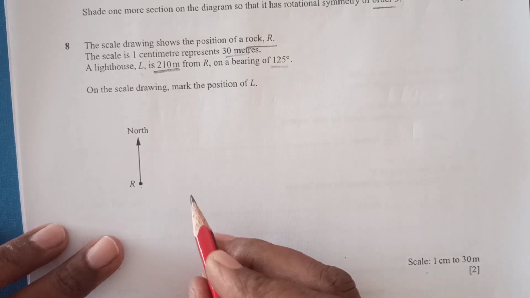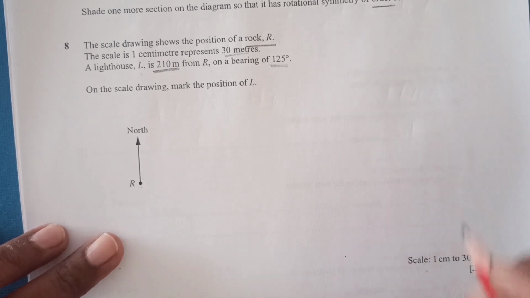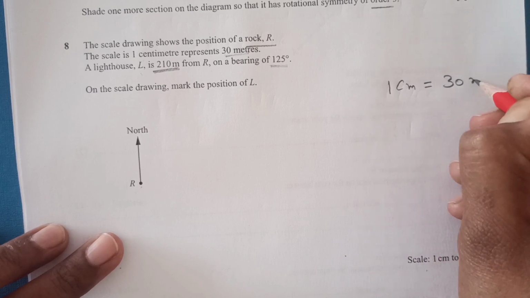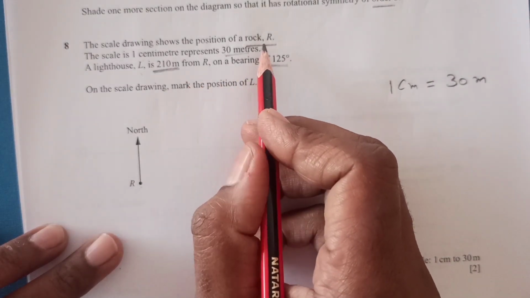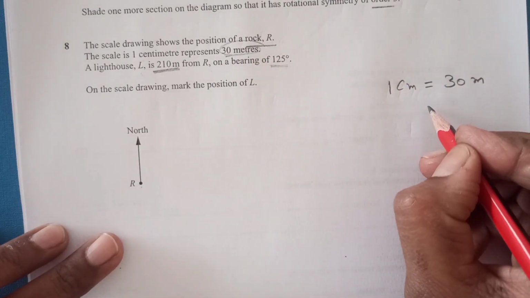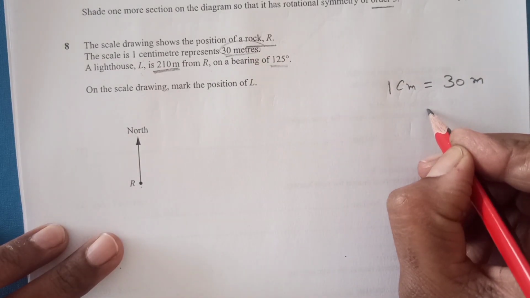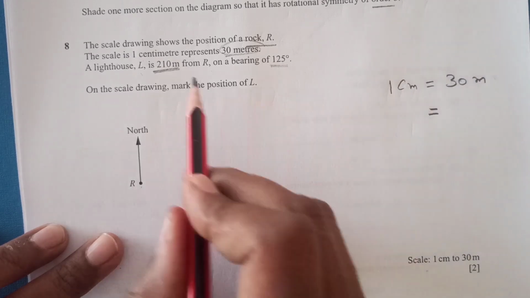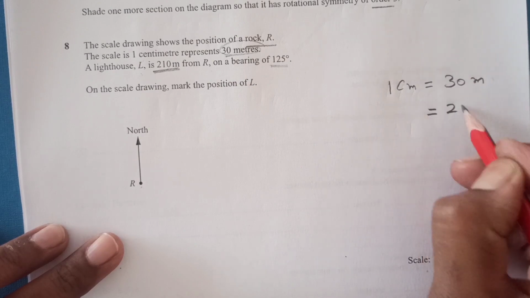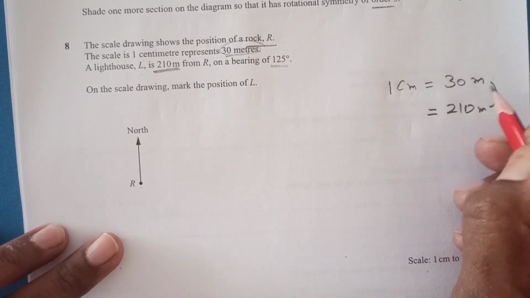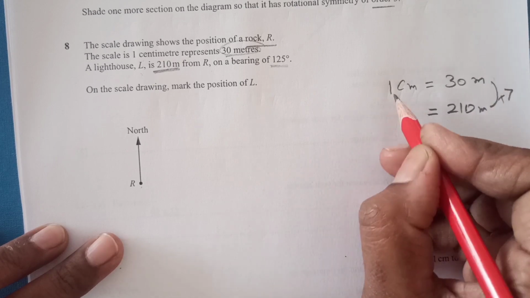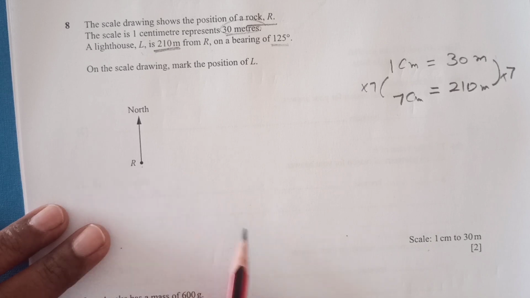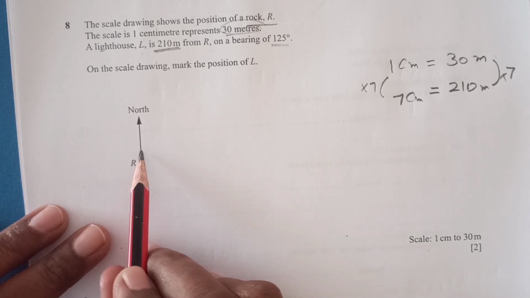So we have 1 centimeter equals 30 meters, and we are looking for 210 meters. If you divide this by 30, we get 7. So we are looking for 7 centimeters and the angle of 125 from here.